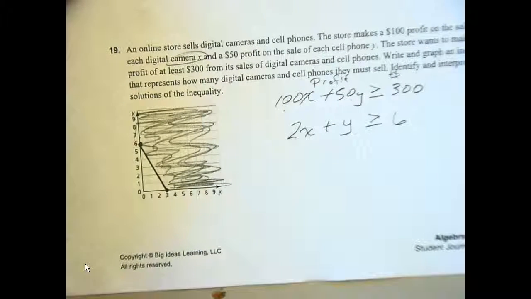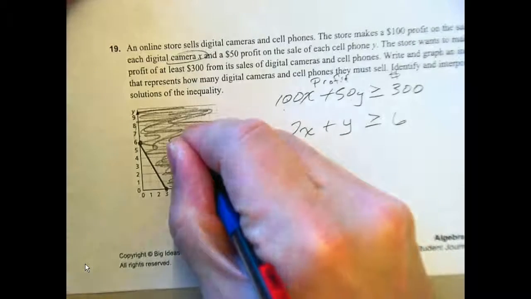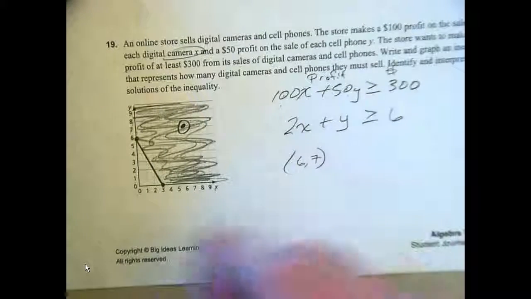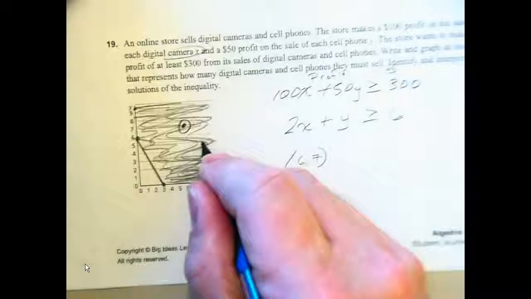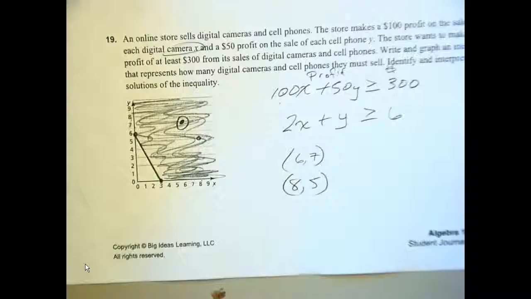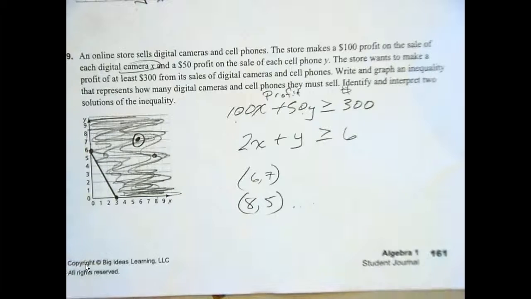Where could I get 3 solutions from? Anywhere in the shaded. Pick any 3 points. That one would work. That would be 6, 7. How about 74, 1? That one would work. Actually, 74, 8, 5, 6. Any of those guys would work. You can keep going. 74, 6 would work. All right. Questions? Have I interpreted those solutions? Maybe. Tell your neighbor the interpretation of those solutions, please. These 2.